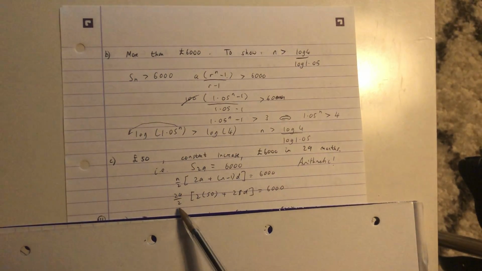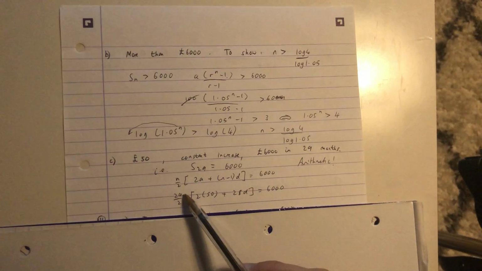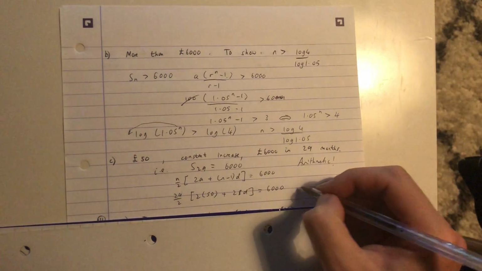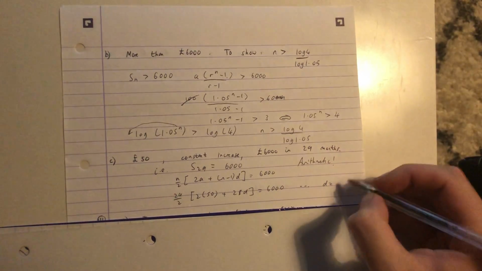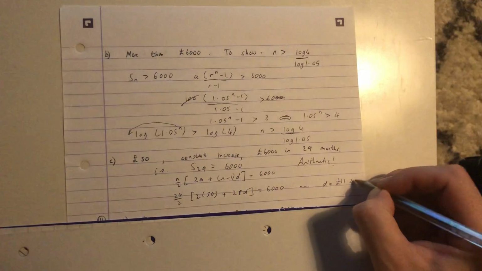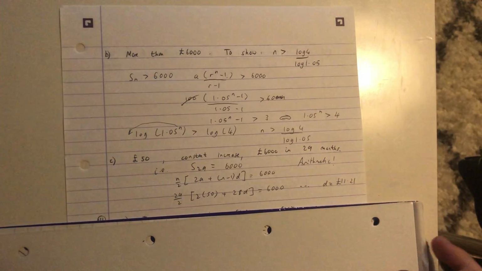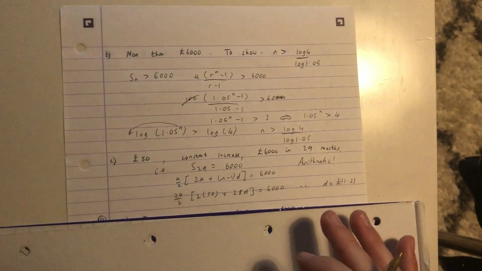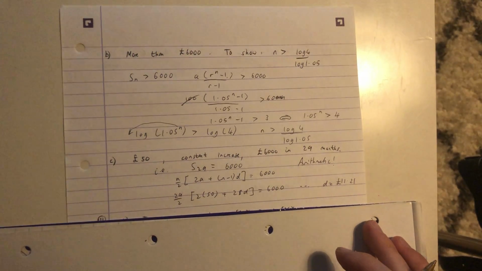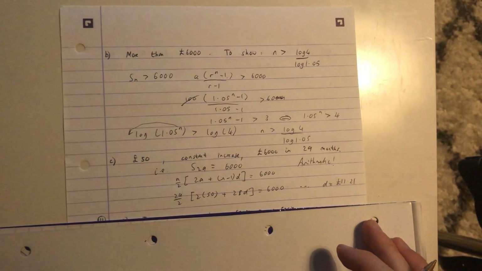And if you kind of times or divide by this fraction and then make d the subject, you will get, eventually on your calculator, d is equal to £11.21. So that would be a minimum amount of increase each month in order to get to the 6,000 mark.